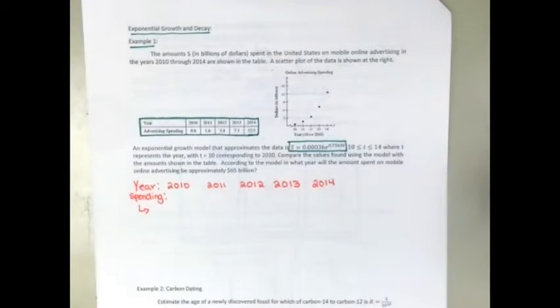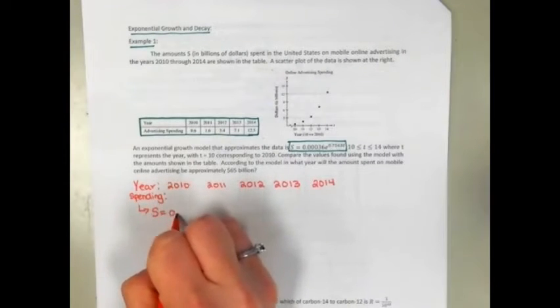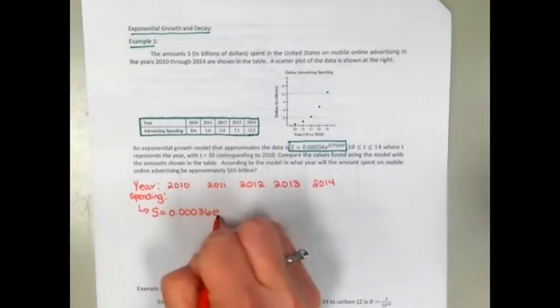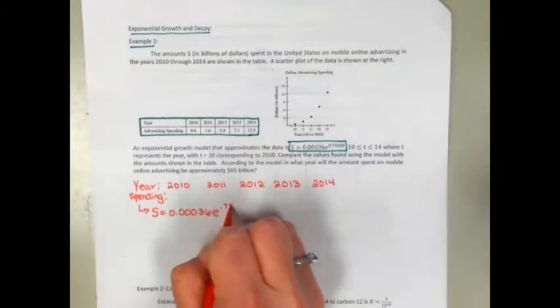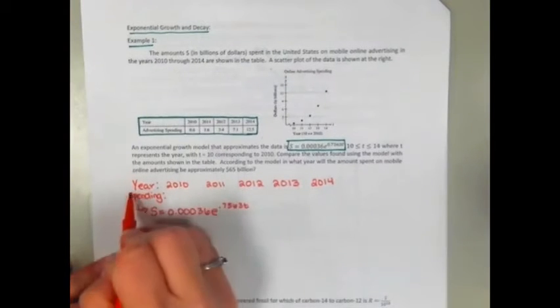And what's my equation? S equals 0.00036 e to the 0.7563 t. So we're going to plug 10 into t. We're going to plug 11 into t, 12 into t, 13 into t, 14 into t, and see what we get. Okay? So let's go ahead and do that.